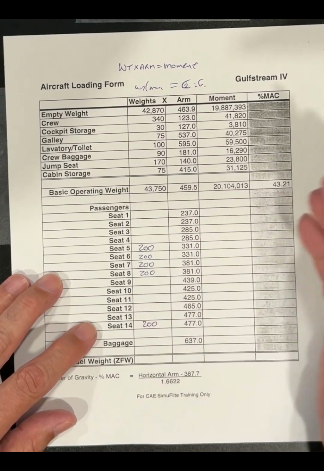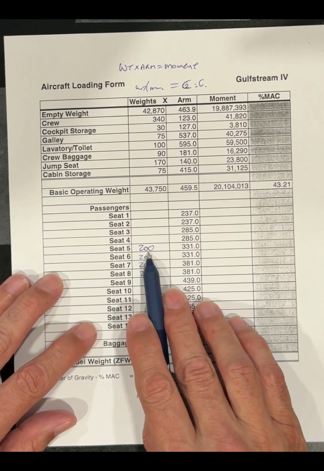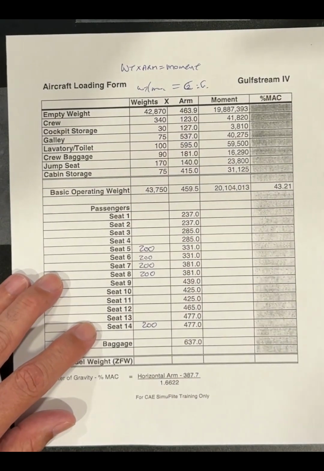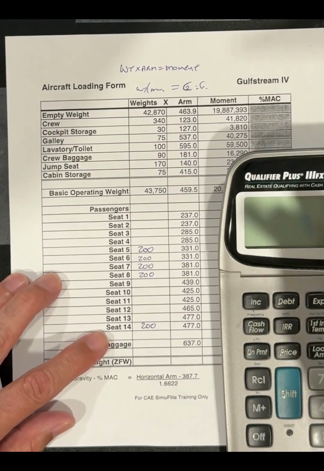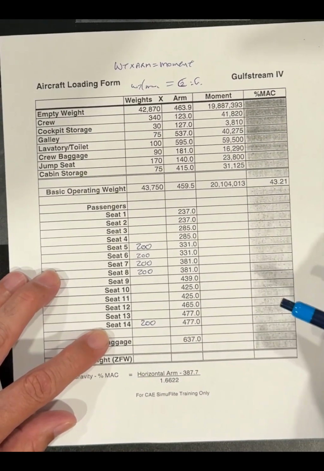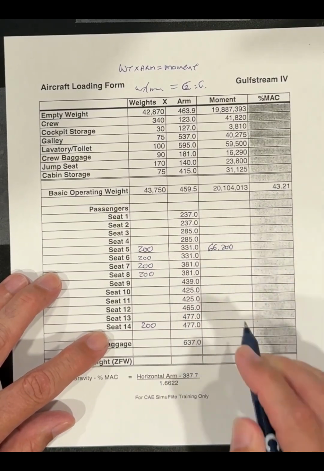So what's basic math? In seat number 5, we take 200 times 331, which is the arm. Remember, weight times the arm equals the moment. Basic math, get out your calculator. 200 times 331 gives us a moment of 66,200.